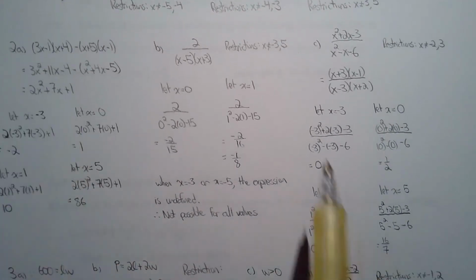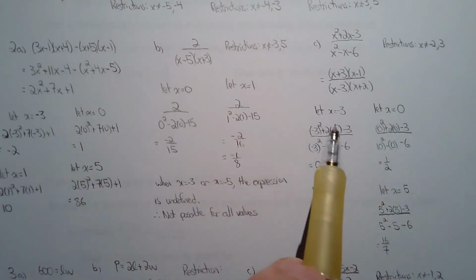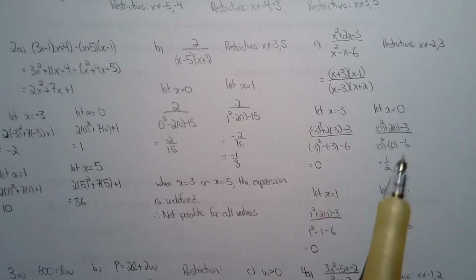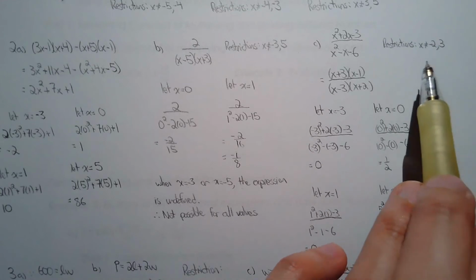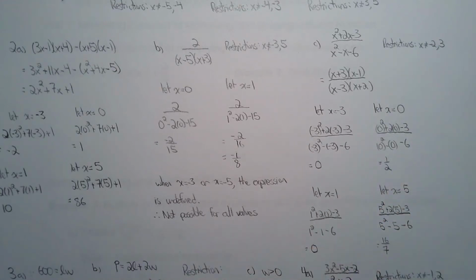For 2c, it actually works out for everything. If you let x equal 3, 0, 1, and 5, it's defined because those values of x don't correspond to the restrictions of -2 and 3. So no problem there.